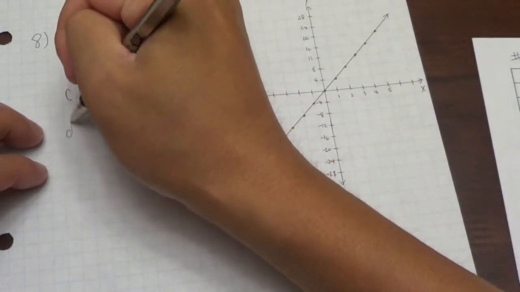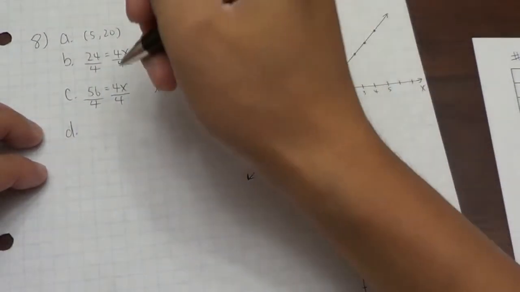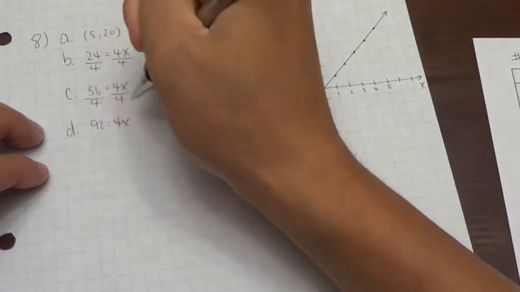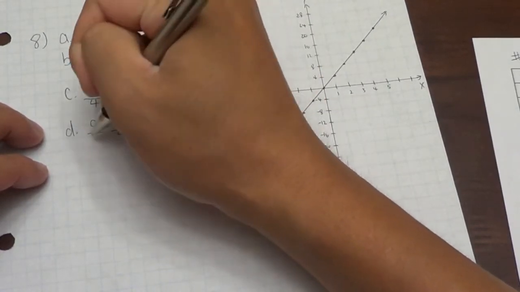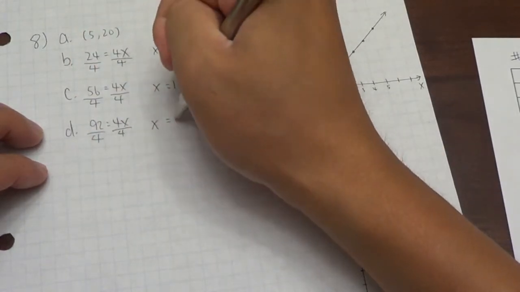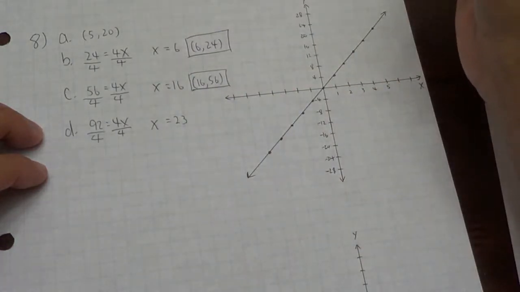And then we can do that for the rest. We got 92 equals 4x. Divide both sides by 4. x will equal 23.